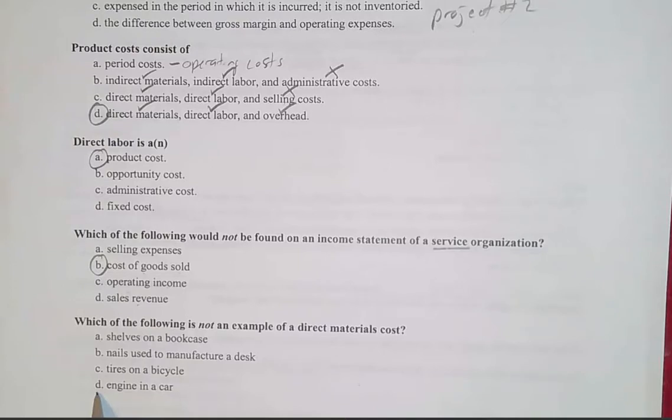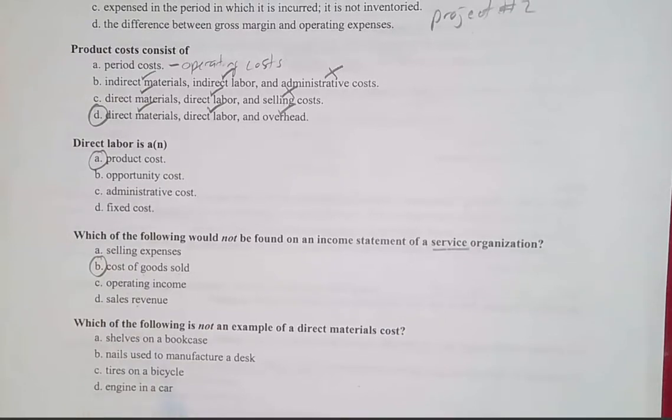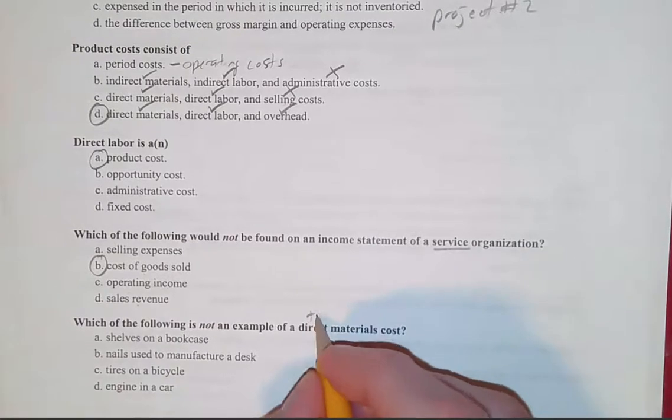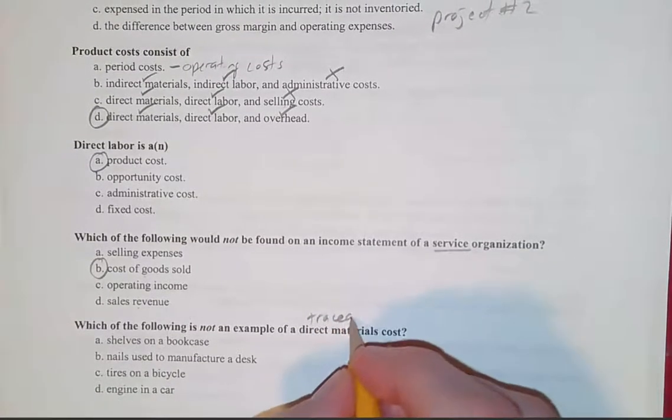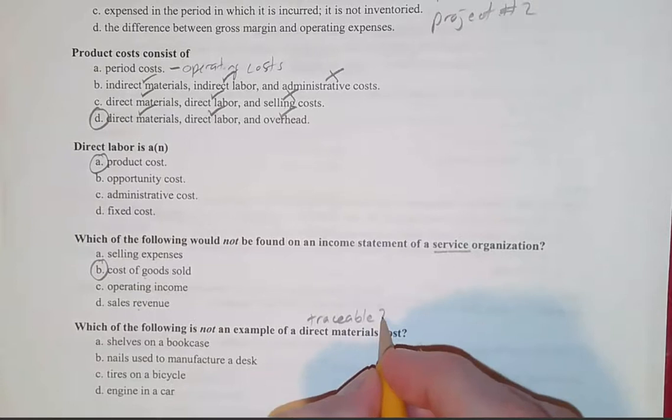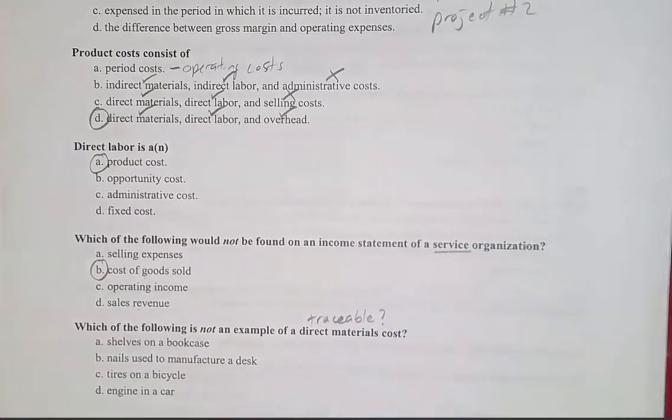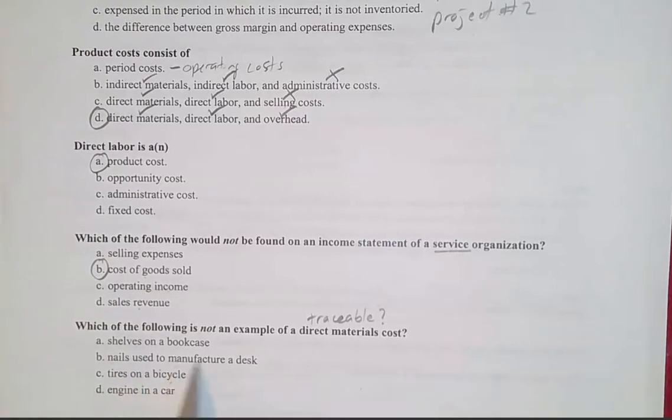They can pretty much figure out that is a direct material for the car. It is very easy to trace. So is it traceable? Yes, it is. So therefore it's not the answer. Tires on a bicycle? Yeah, traceable. Nails used to manufacture a desk?